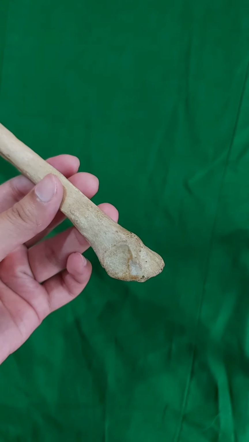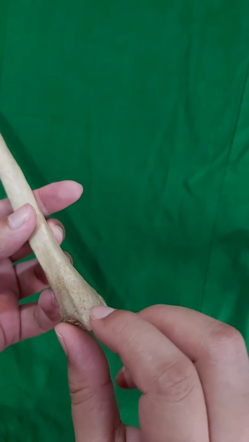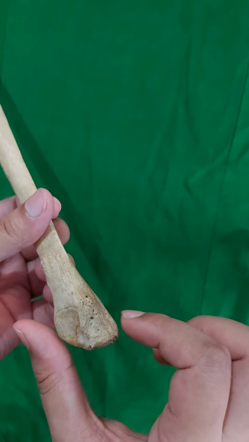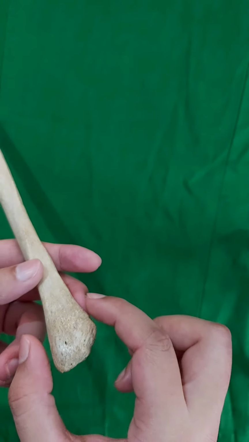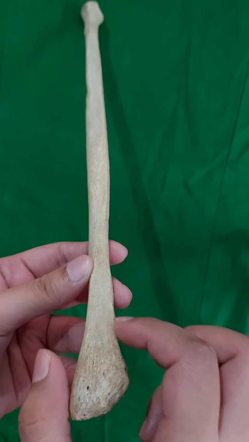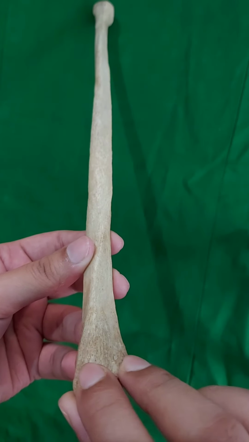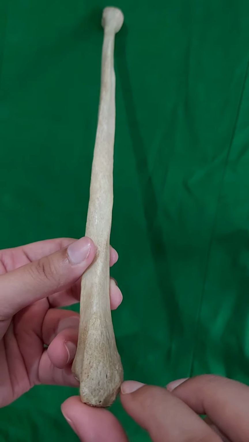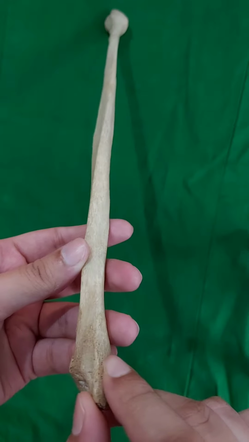Now let us go to the lower end. The lower end is expanded anteroposteriorly and presents an expanded lateral malleolus. So this is our expanded lateral malleolus. We turn this medially. Obviously this is our lateral malleolus, and opposite to it will be the medial aspect. So let us turn this medially.